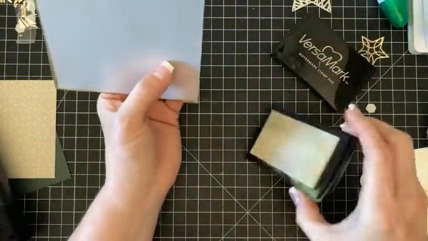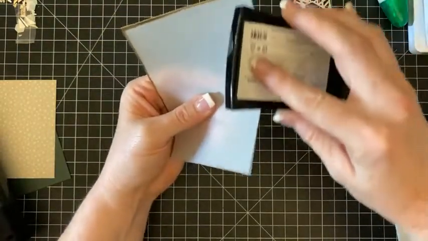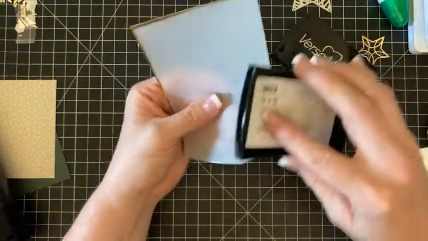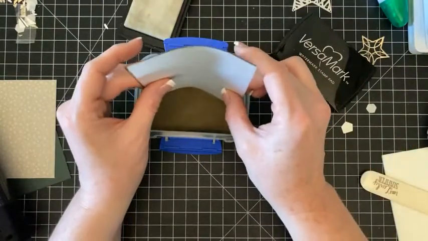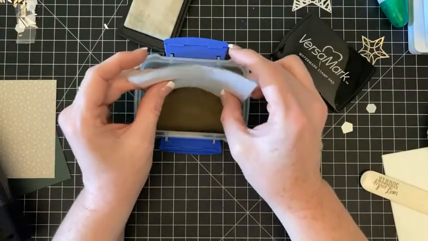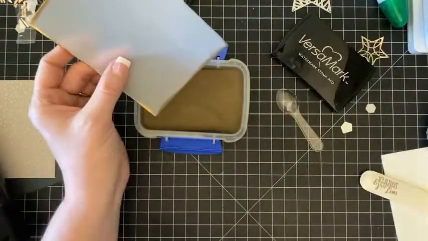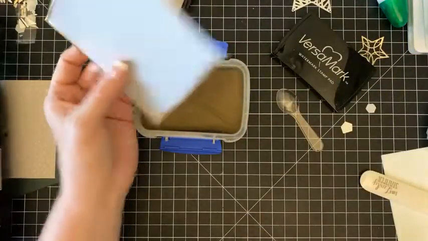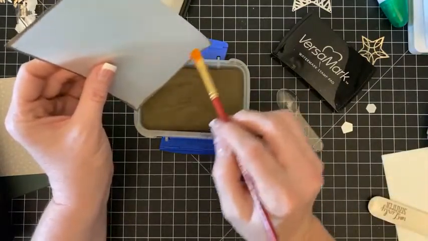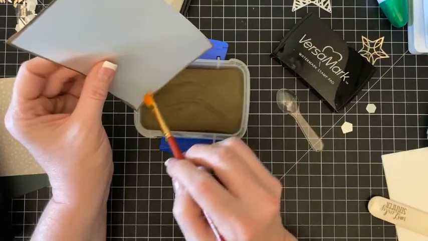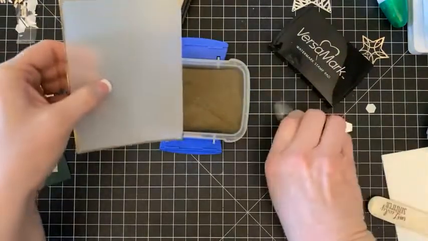Okay, and then let's do these other 2 sides. I think this looks so pretty on vellum. I love it on cardstock too, but on vellum, it just is like the thing that makes it pretty, right? Okay. And again, I just want to clean up the edge a tiny bit because I don't want it to be so much. Okay, and then we'll do this side.